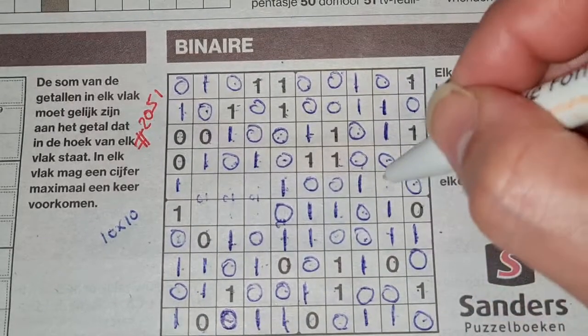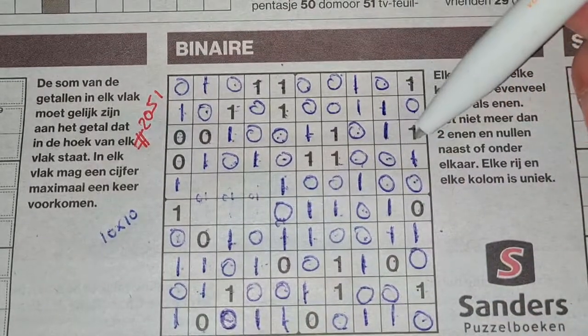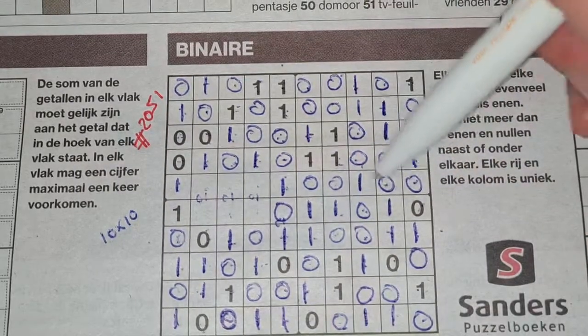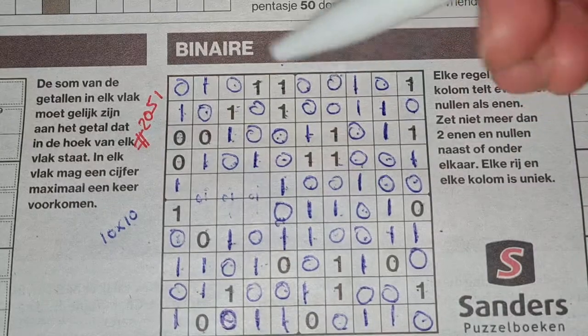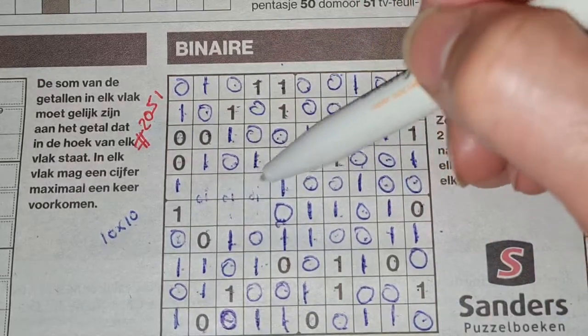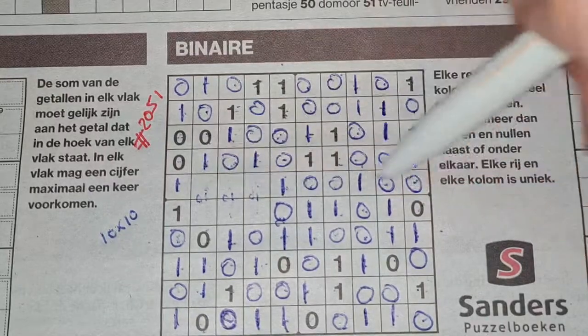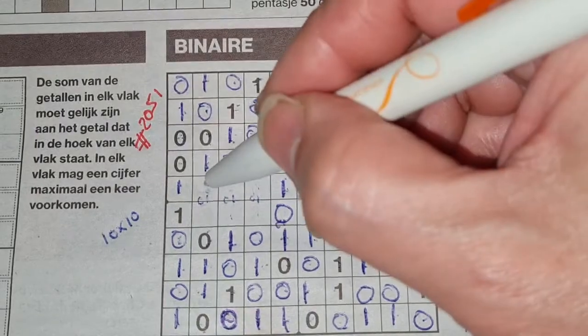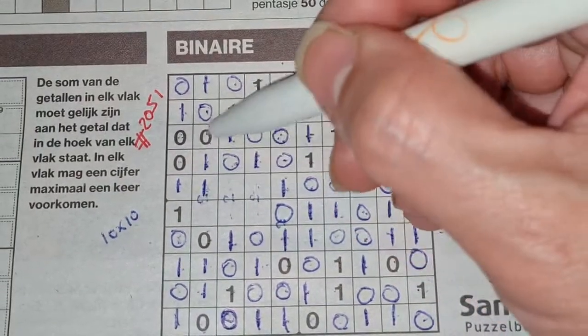Double 1, here an O, then O. Alright. So we have 1, 2, 3, 4 O's. If I place number 5 here, then we have 3 ones in a row in this row. Not allowed, one of the rules, so this cannot be an O. This should be a 1. Double 1, here an O, then O.